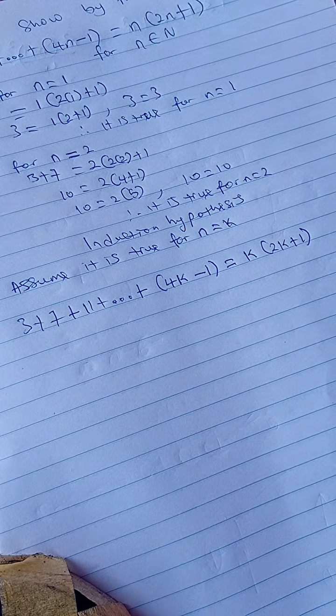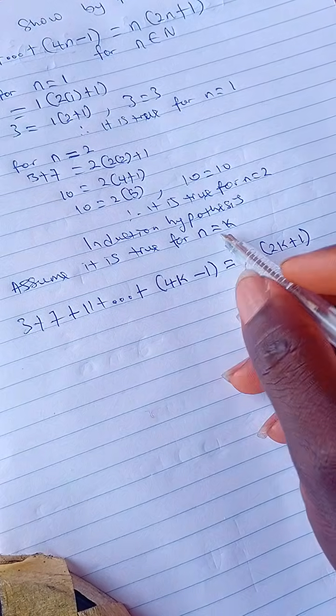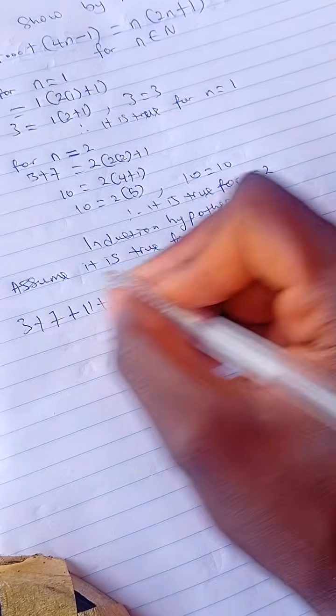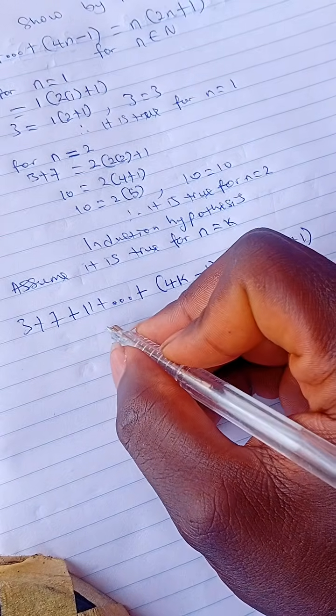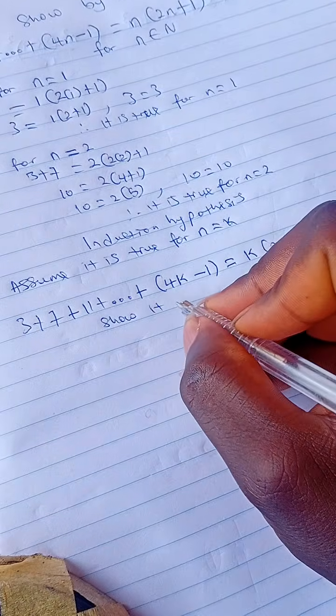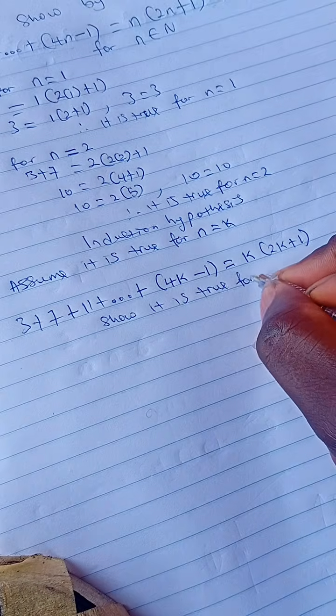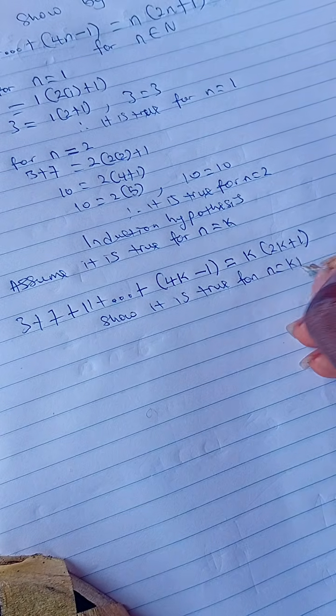So if you can show that, that means it's true for all natural numbers. So when you have done your k, we are going to show that it is true for n equals k plus 1.